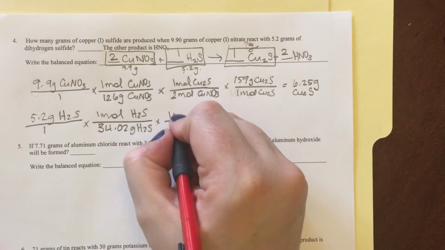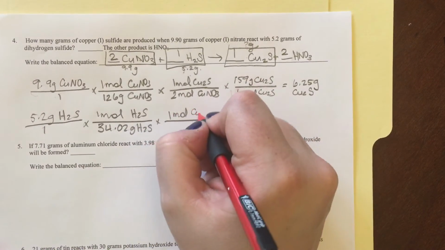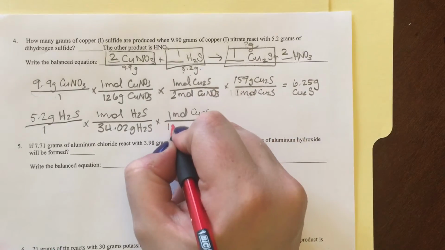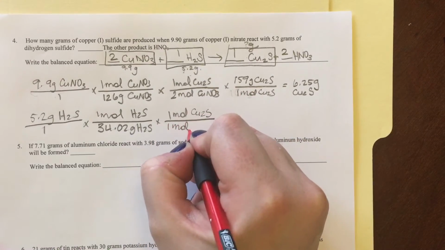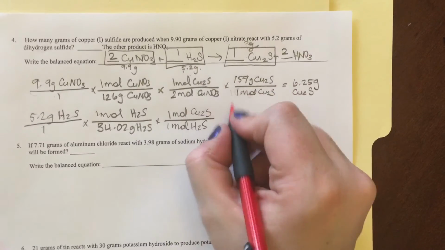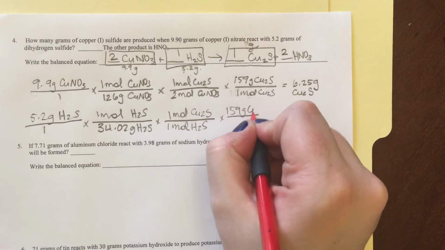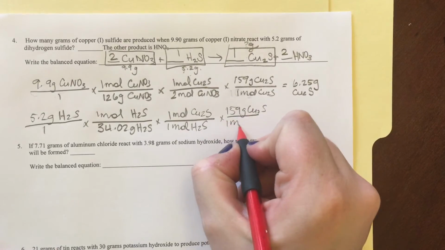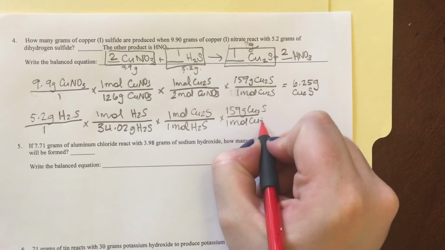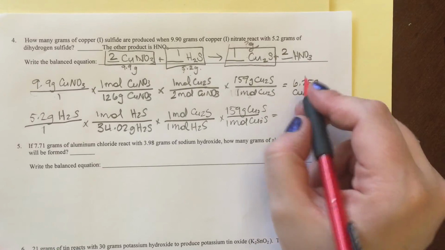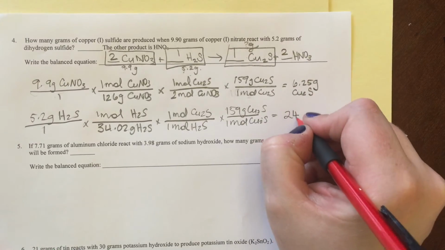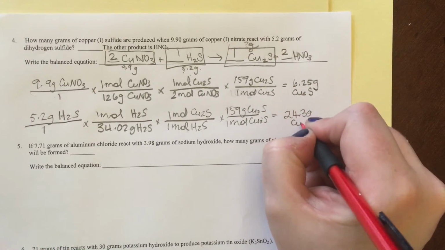Mole ratio, this happens to be 1 to 1, so if you forgot that step, you may get it right even if you forgot it, but don't forget it. And after using the calculator, we find out the answer to this is 24.3 grams.